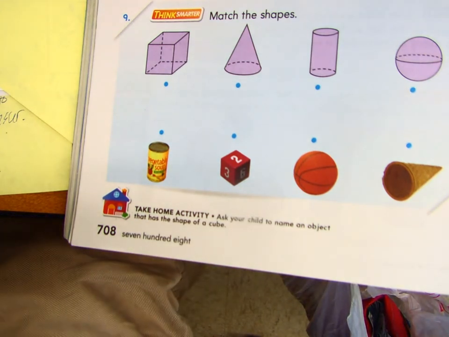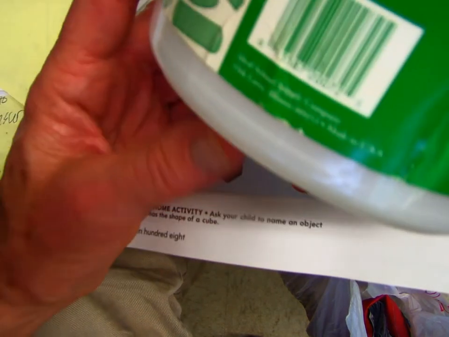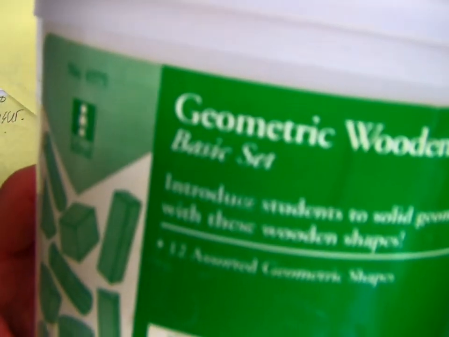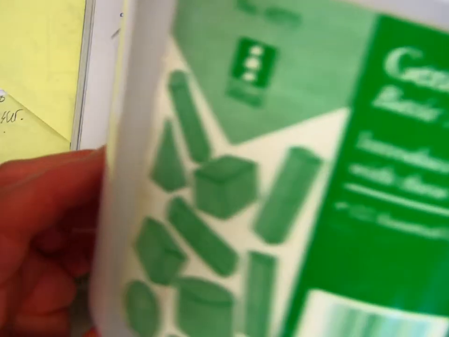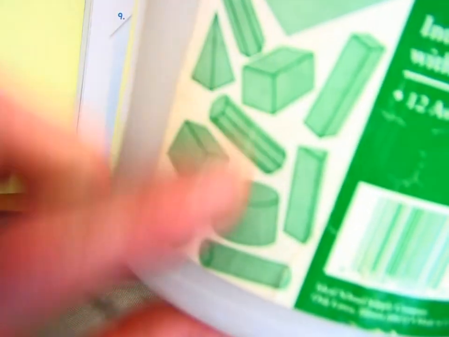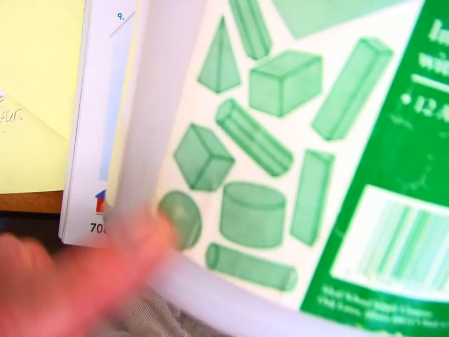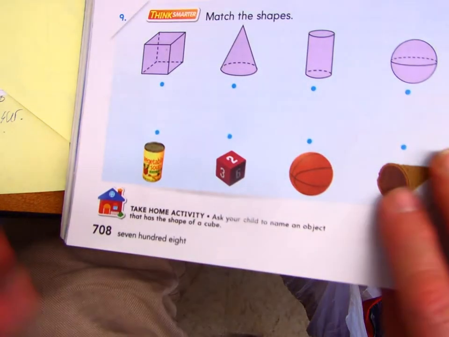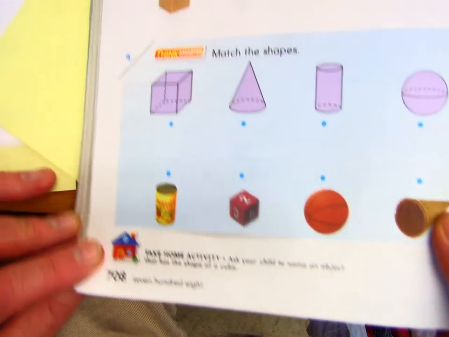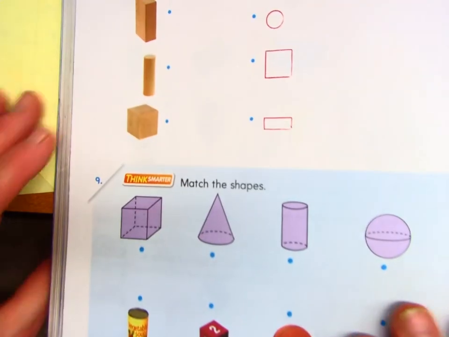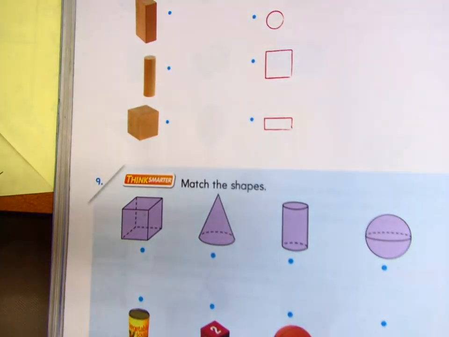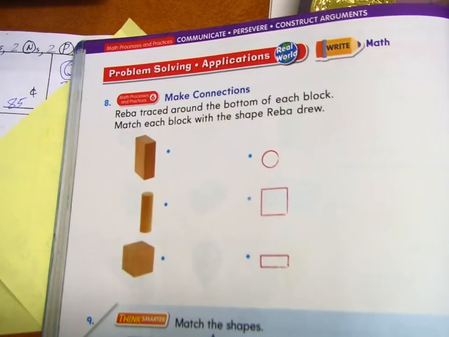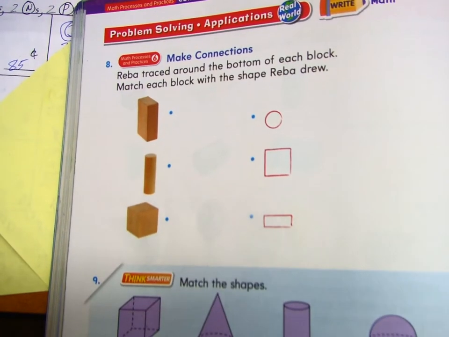And I've got a bucket of blocks we're going to be looking at here. Geometric wooden forms. You can see pictures of all these different shaped blocks. We're going to be talking about some of those. Okay, everybody there on page 708? If you're not there, pause so we may begin. Here we go at the top. What are we going to do here? We're going to do some problem solving.